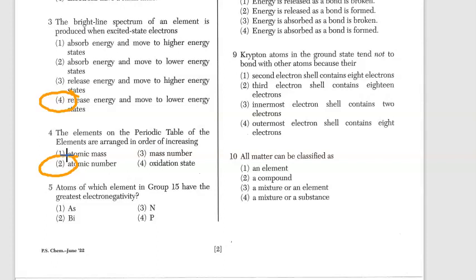Let's go to group 15, question 5. Atoms of which element in group 15 have the greatest electronegativity? Well, electronegativity shows up quite a bit on the exam. It's an atom's ability to pull an electron towards itself. There is a reference table, the most underutilized reference table. That's the dog Redford, and he's saying, yes, it's reference table S. Let's go take a look.